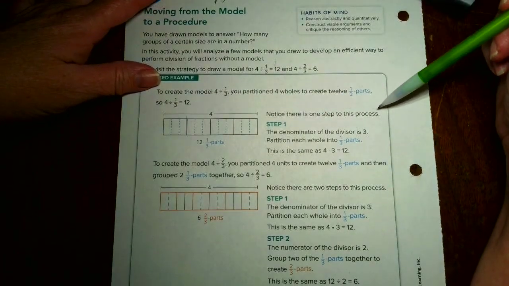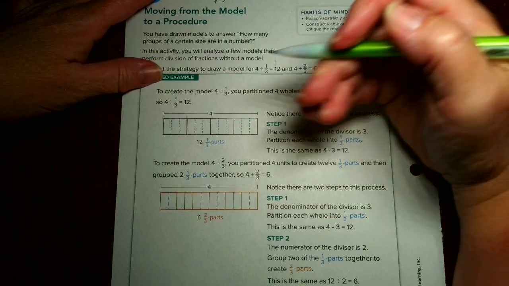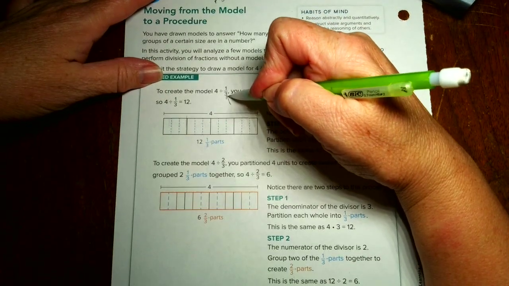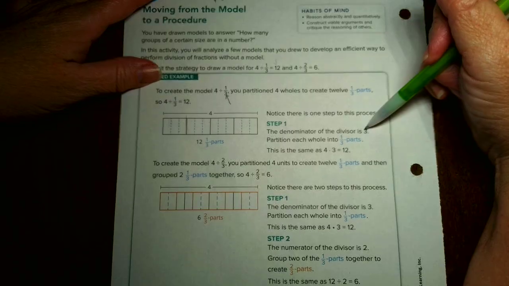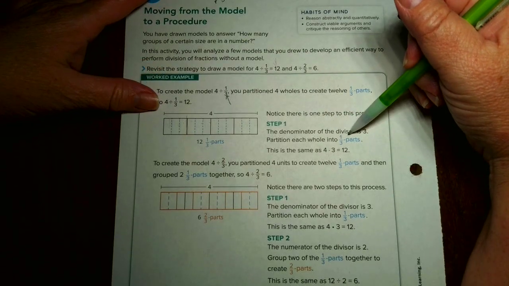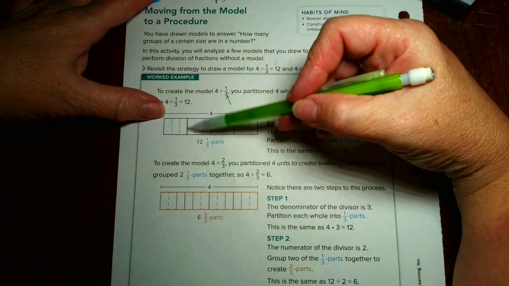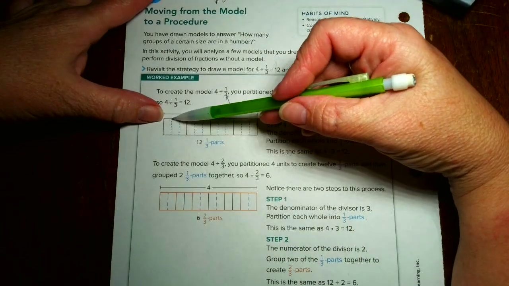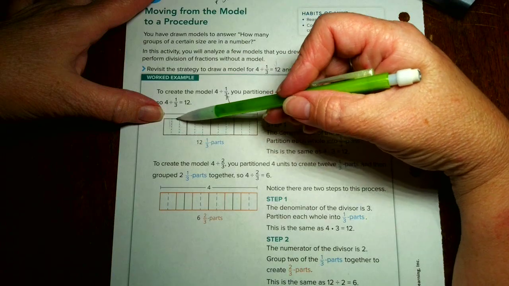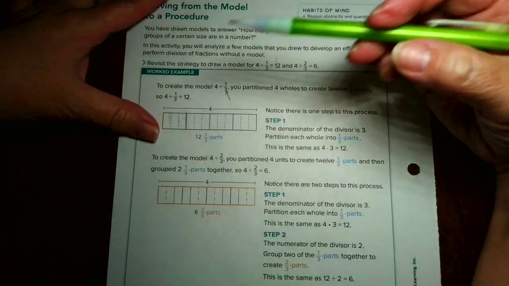It says, notice there's one step to this process. The denominator of the divisor, which is here, is 3. Partition each whole into 1/3 parts. This is the same as 4 times 3. Right? So if we have 4 wholes and we're breaking it into parts of 3, into thirds, there will be 12 of those thirds in there.